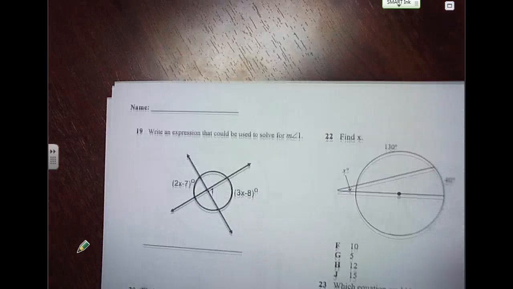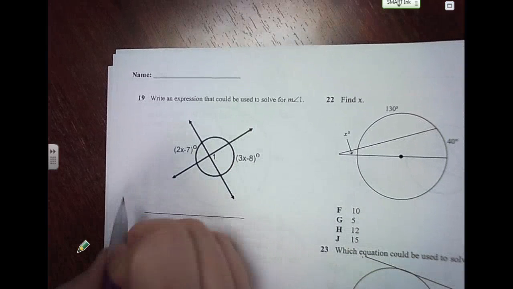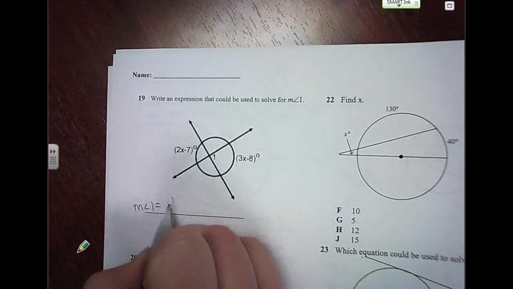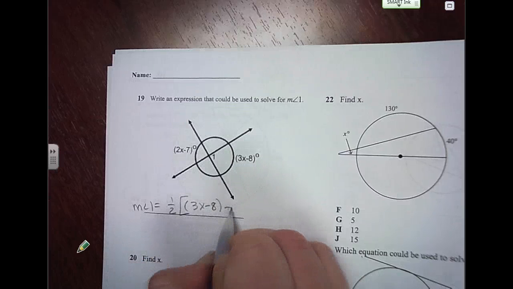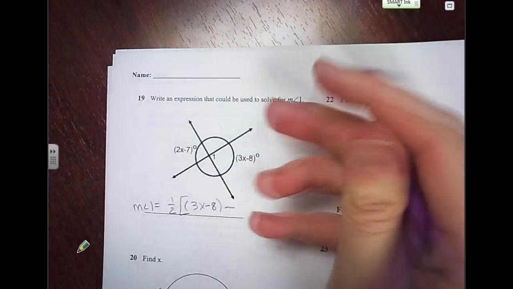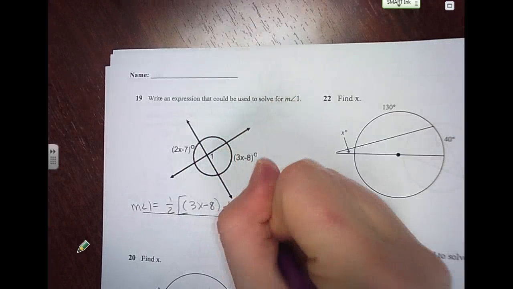Number 19, write an expression that could be used to solve for the measure of angle 1. So the measure of angle 1 would be 1/2 times (3x minus 8) plus (2x minus 7).